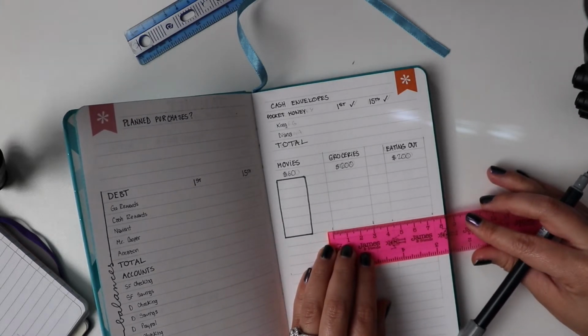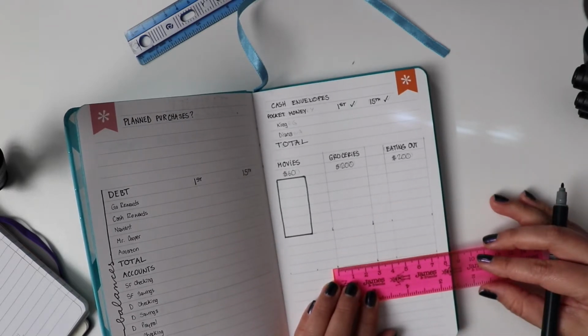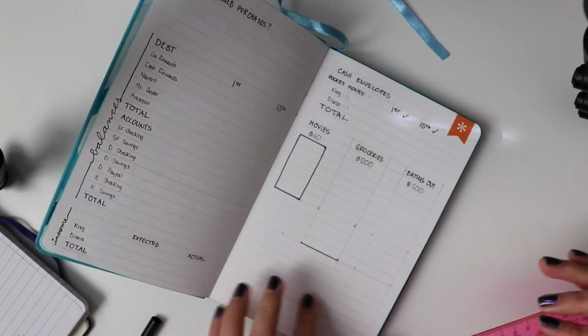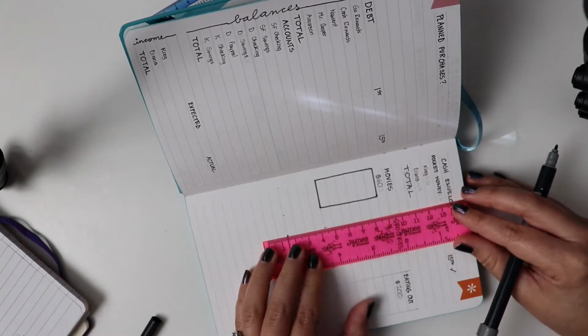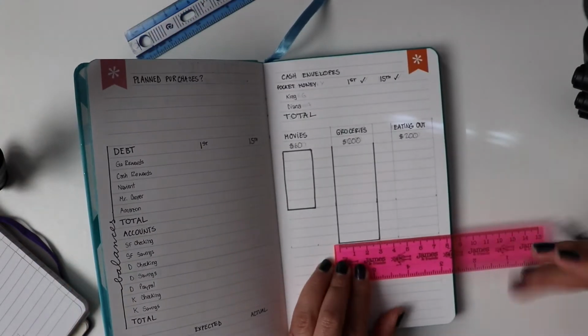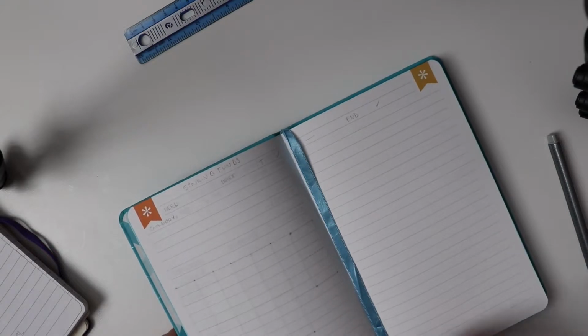Anyway, long explanation short, this is basically going to be like a graph to see how well or how bad I did on these expenses. Super long break there. I had lunch and everything after a long phone call.